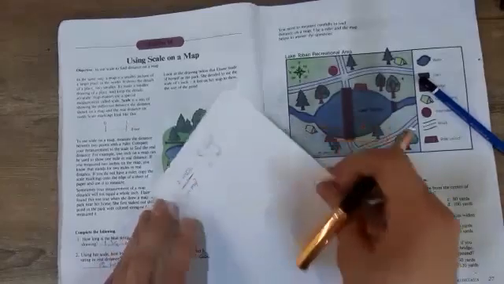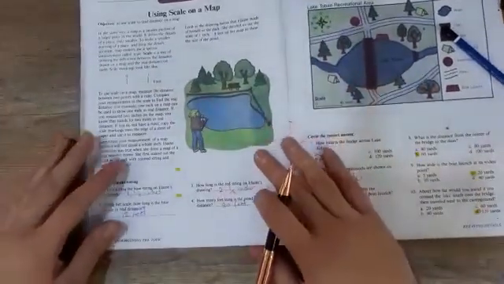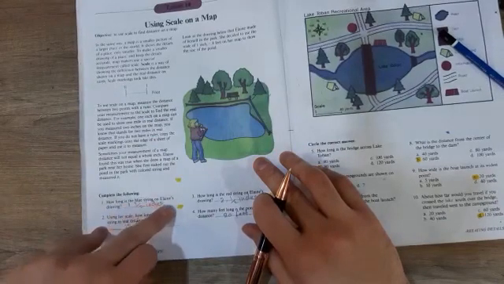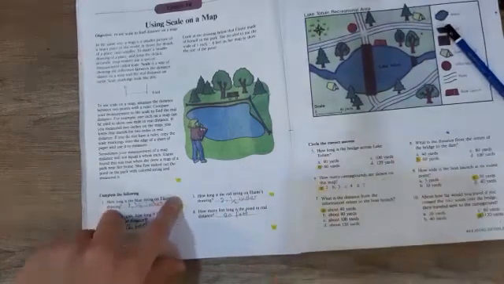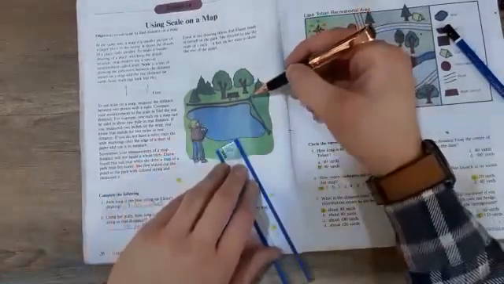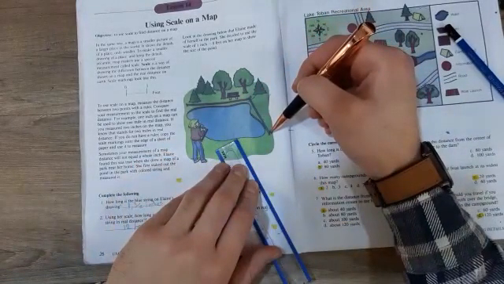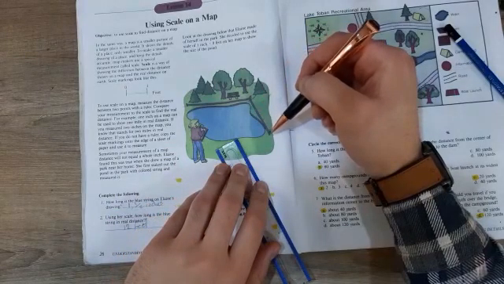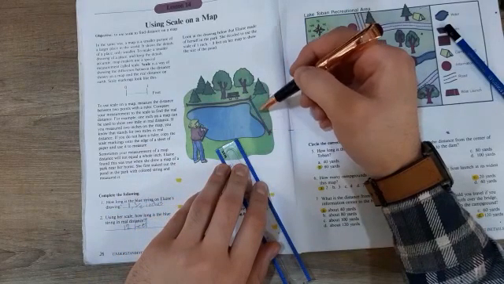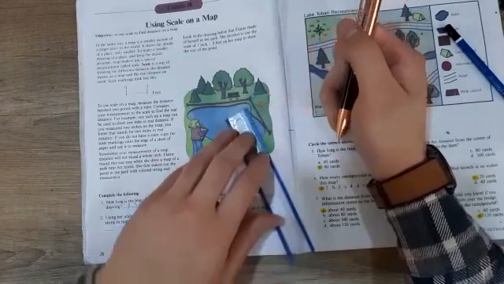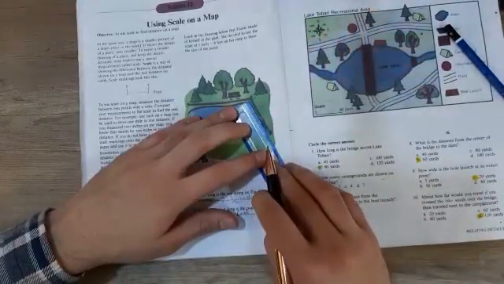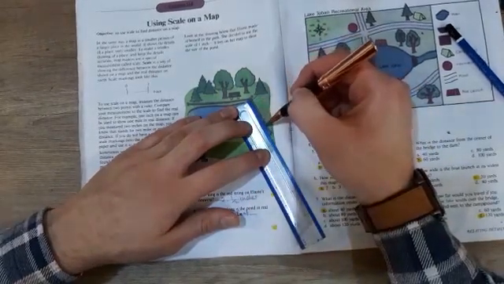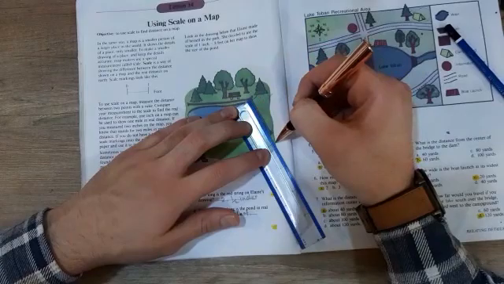All right, so let's go to the questions. How long is the blue string on Ellen's drawing? Listen, here is the distance. It's asking how long the blue string is on the picture, the drawing. Look, 0 to 1.5. You have not got to 2 yet.